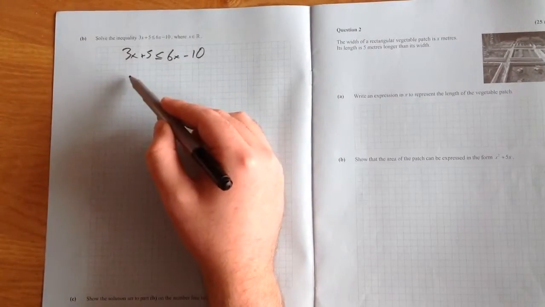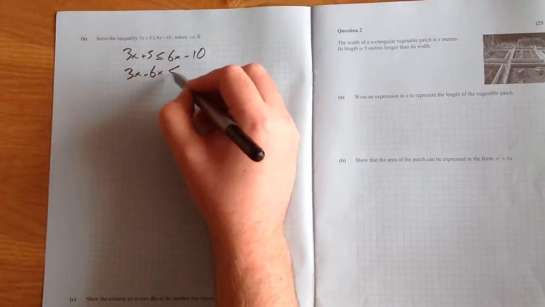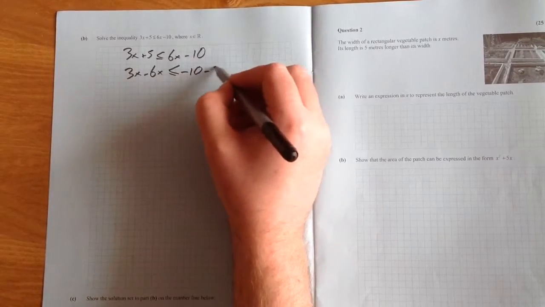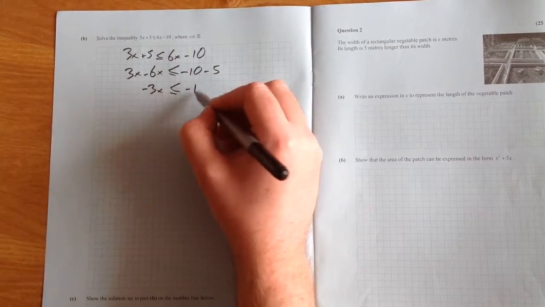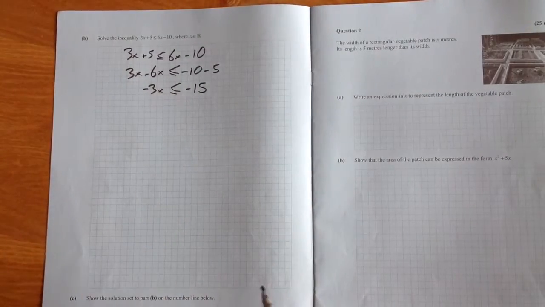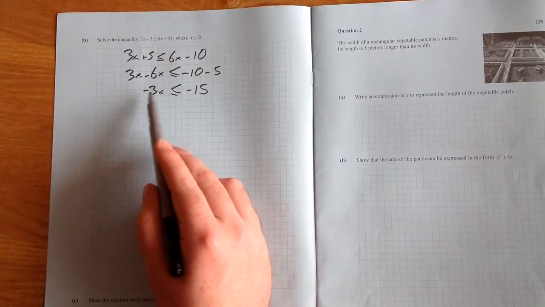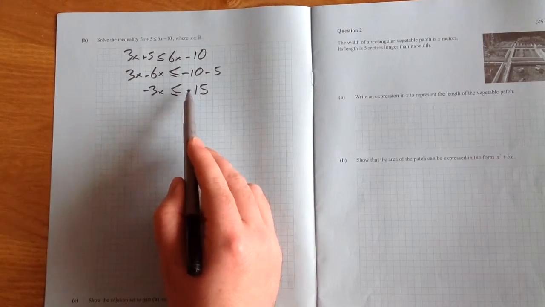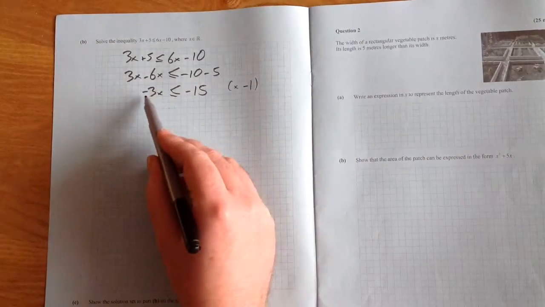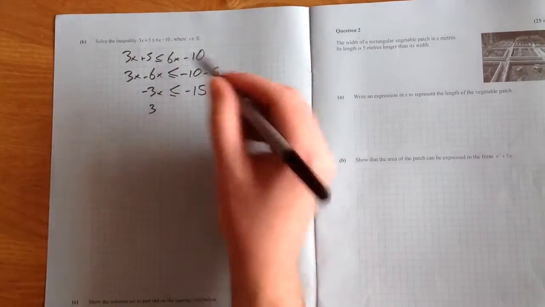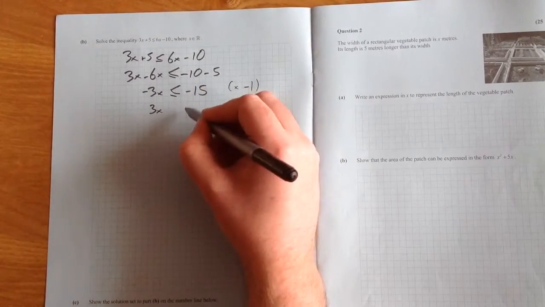So I'm going to bring the x's to one side, the numbers to the other. So that's going to become 3x minus 6x is less than or equal to minus 10 minus 5. Which gives me minus 3x is less than or equal to minus 15. Now this is the exception I was talking about. Because these are negative values here, we're looking for the positives. When you change anything to a positive, what I'm actually doing is I'm multiplying it by minus 1. So minus 1 multiplied by minus 3x gives me 3x. Minus 1 multiplied by minus 15 gives me 15.